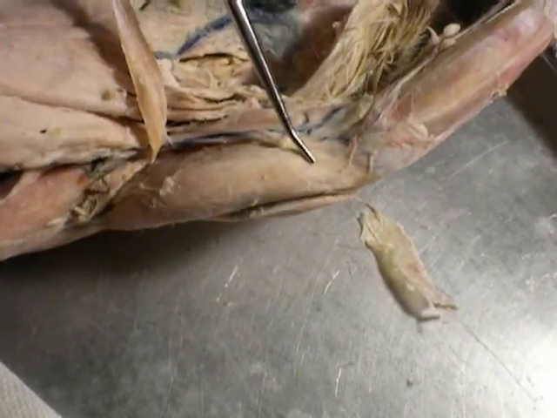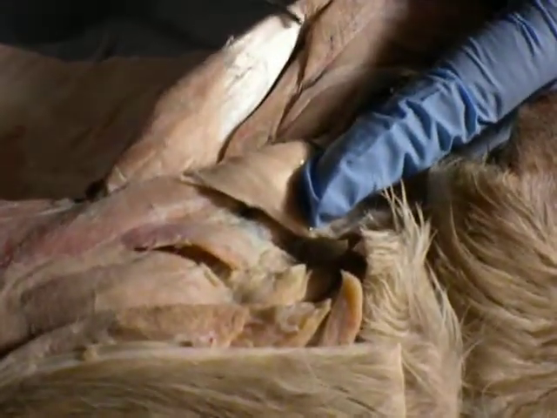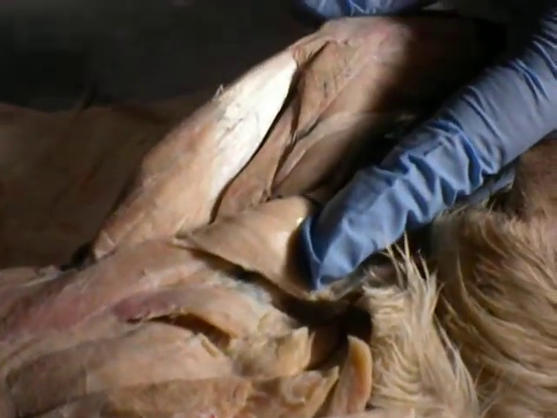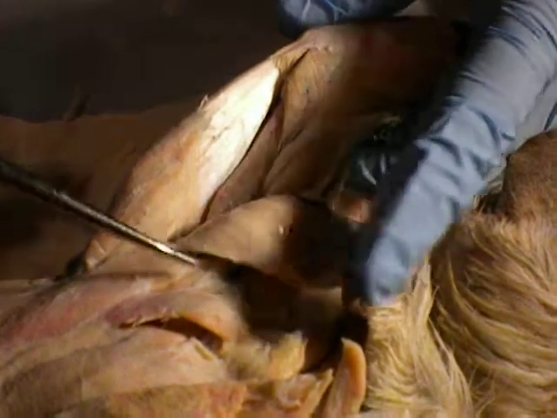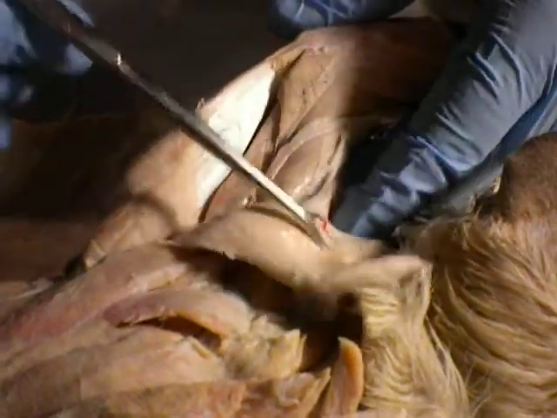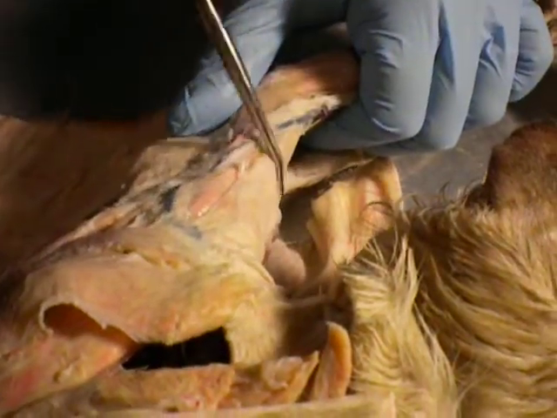Triceps brachii. Lift this flap up. This is also triceps brachii. This is the brachialis, right here in the middle. Don't forget to lift that flap up. This is also the clavobrachialis.